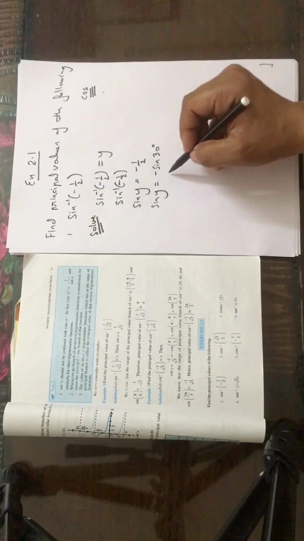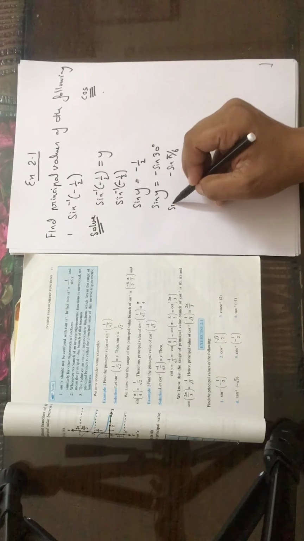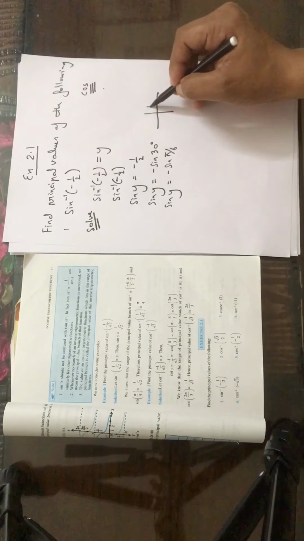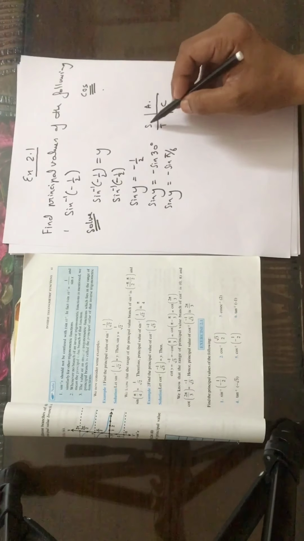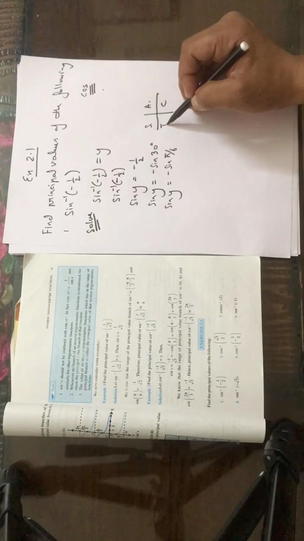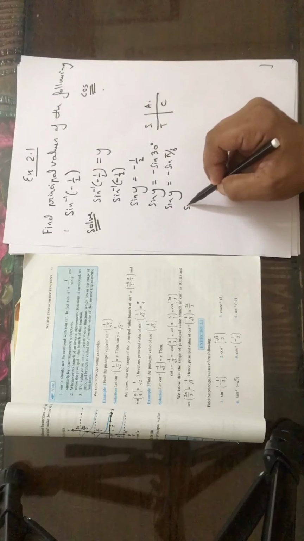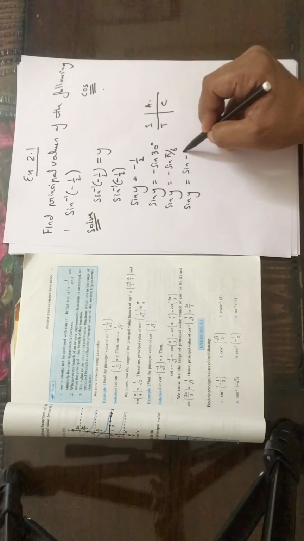And the sine 30 we can also write as sine pi by 6, sine y. And you must be knowing that, like in class 11 you must have done, this is "add sugar to coffee": sine and cosec are positive, tan and cot are positive, cos and sec are positive, rest all are negative. So, this further we can write sine y equals sine of minus pi by 6.